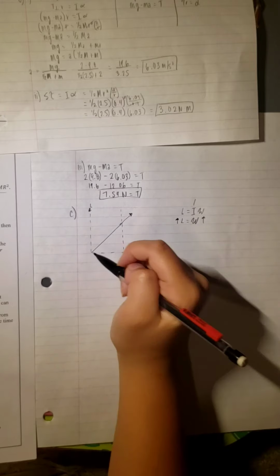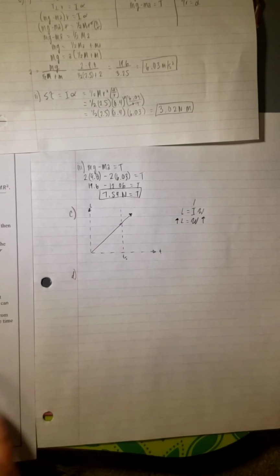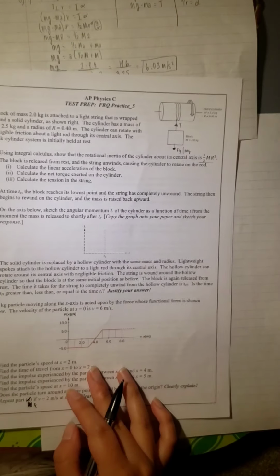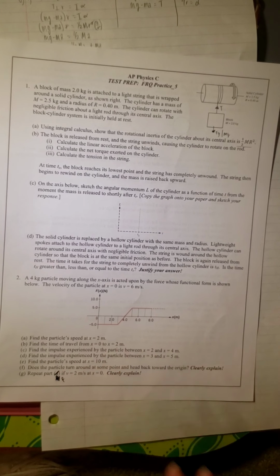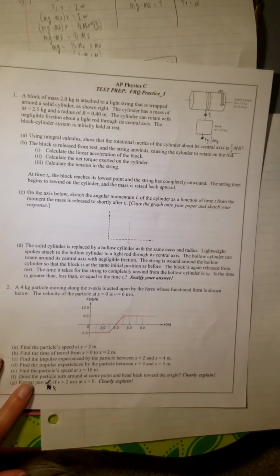Alright, on to the last part, part D. Okay, so now instead of a solid cylinder, it is a hollow cylinder. Negligible friction, string is attached in the same place, the block is released from rest.